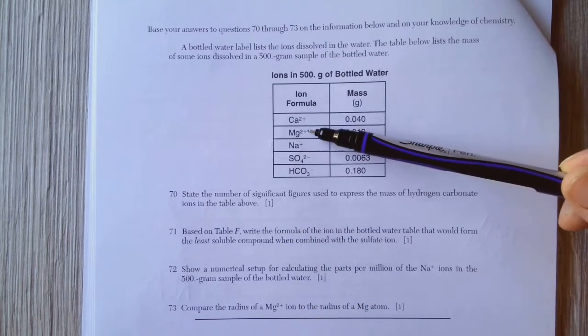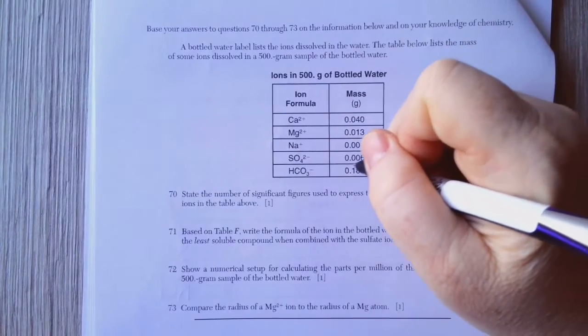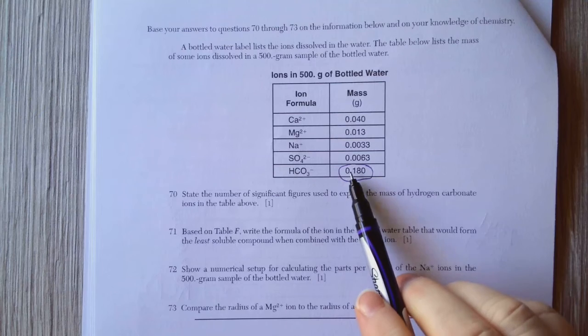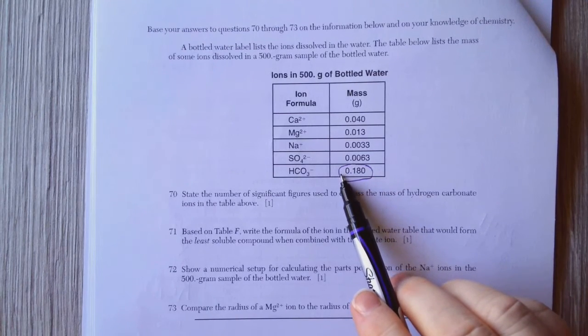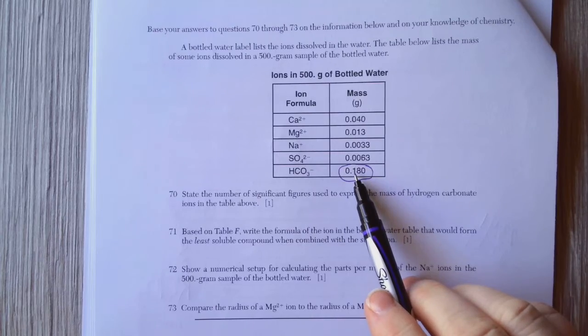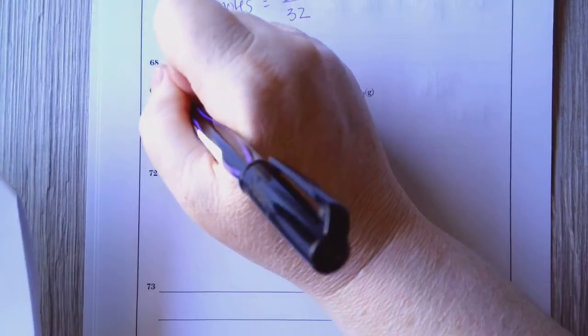Okay, so calcium, magnesium, sodium, sulfate, hydrogen carbonate. So let's look at the mass. How many significant figures is that? Well, there is a decimal point, so I start over here on the left side. That's a 0, so I skip it. I start counting with this 1, 1, 2, 3. So my answer is 3.